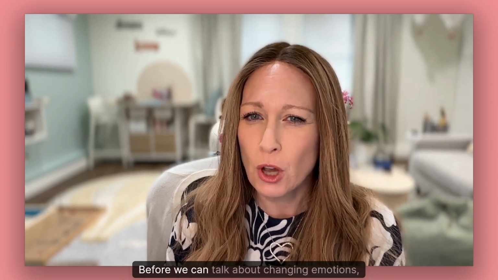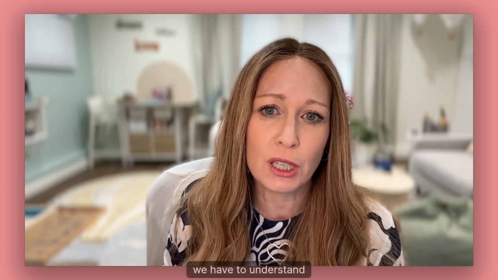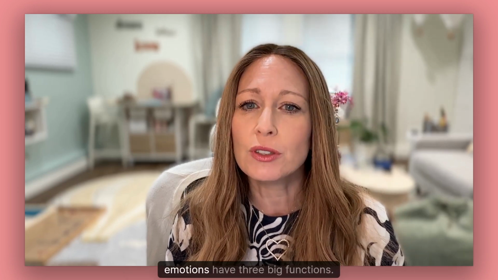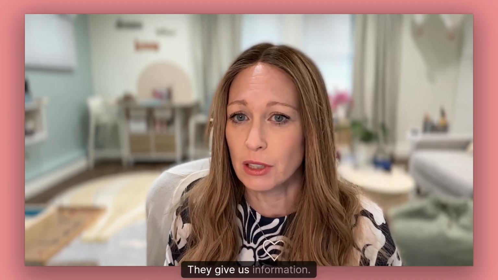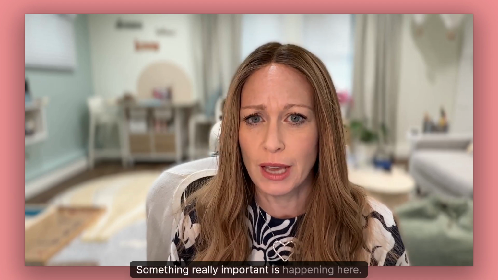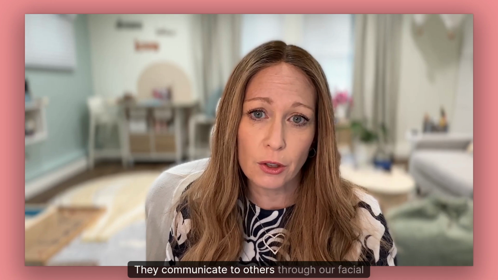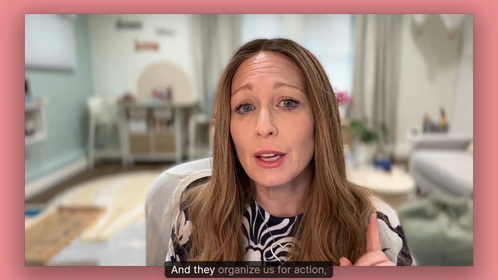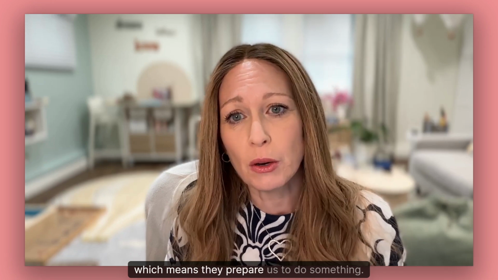Before we can talk about changing emotions, we have to understand why they show up. From an evolutionary perspective, emotions have three big functions. They give us information: something really important is happening here. They communicate to others through our facial expressions, our tone, our body language. And they organize us for action, which means they prepare us to do something.